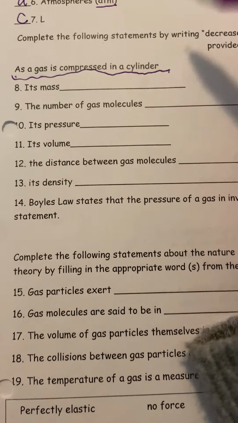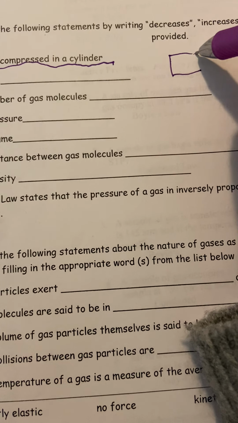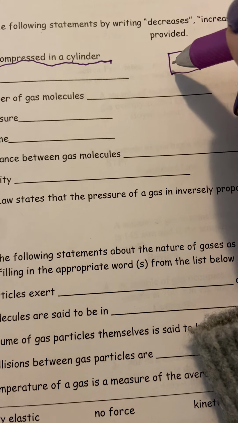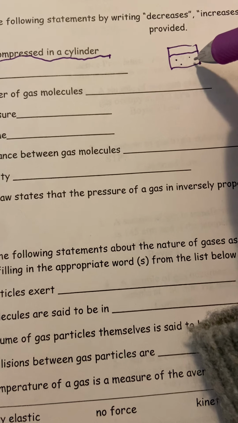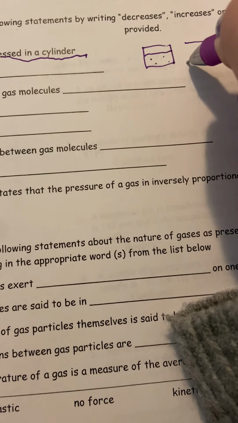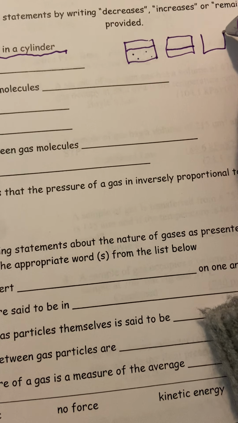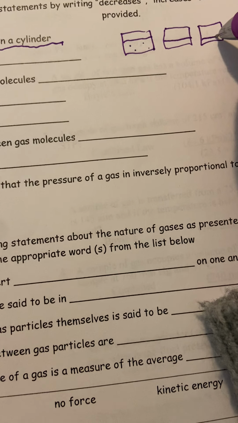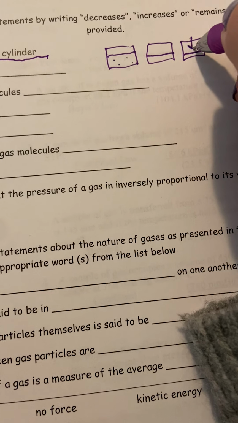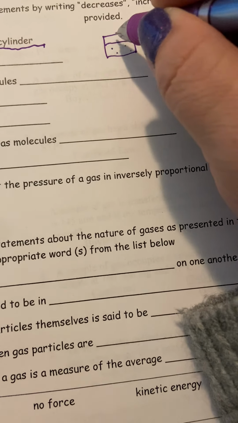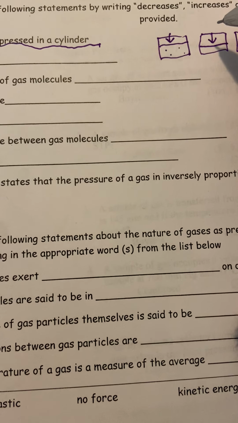So you got to think about, what if we're up here and the gas is here, and then we start to compress it down? Don't you love these lovely drawings? They're so accurate. Okay, so we're pressing these down. So that's our compression of our gas in our cylinders. So what do you think happens?